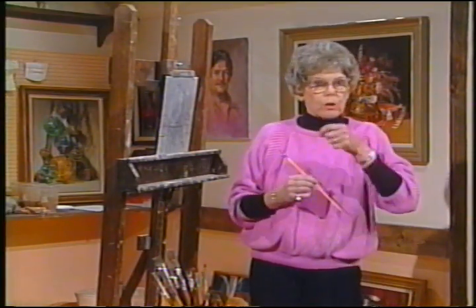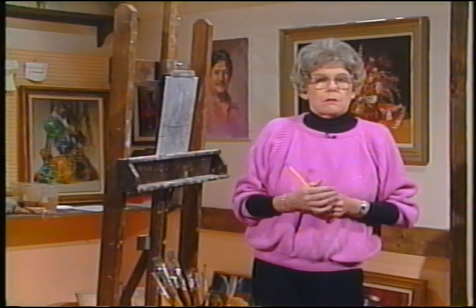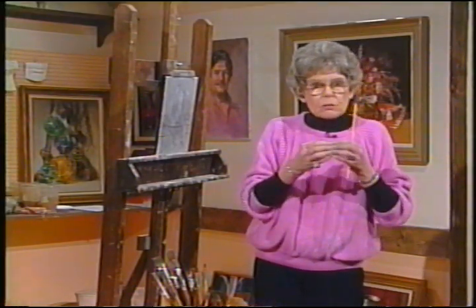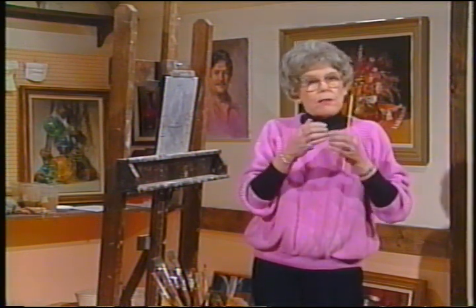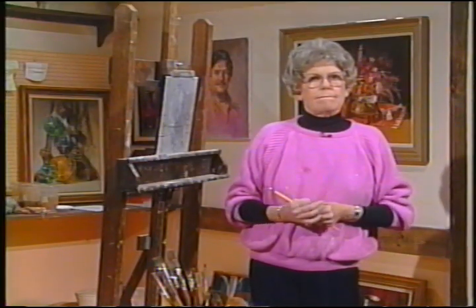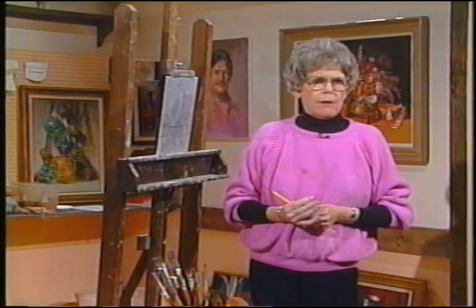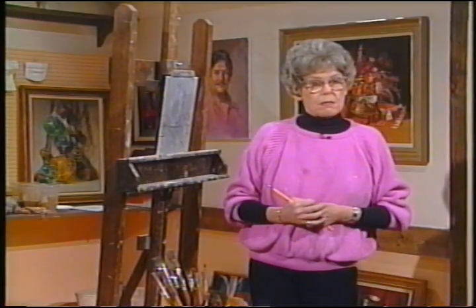He's working with a brush, which doesn't make a line. He's working with making edges. Instead, they're not lines. I mean, they're where one tone meets another. So we can get rid of our fear of drawing by painting and put drawing in its place.